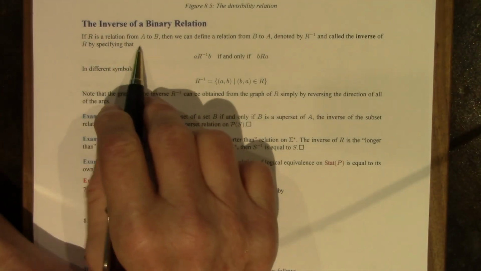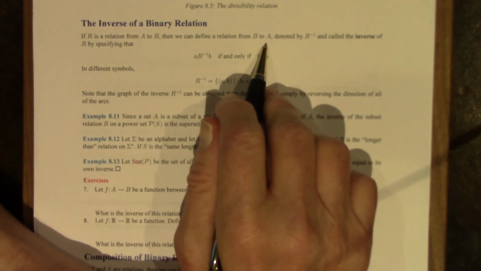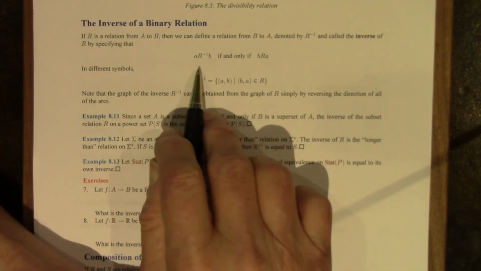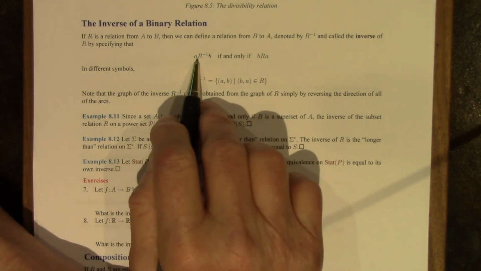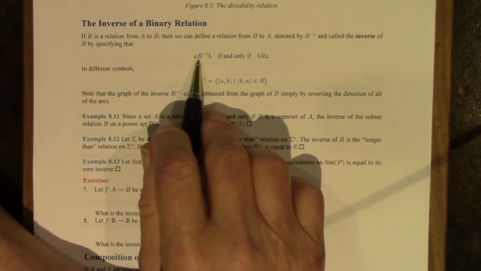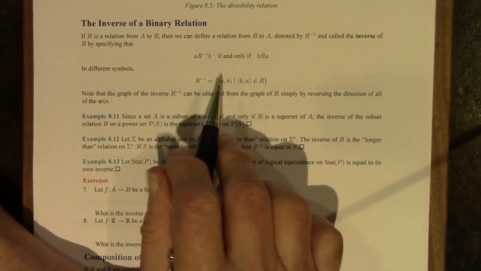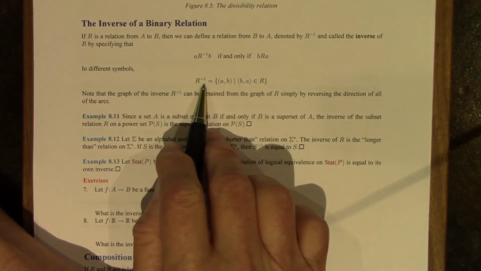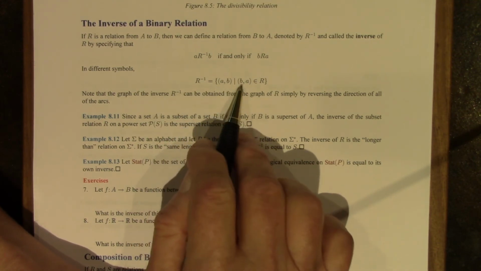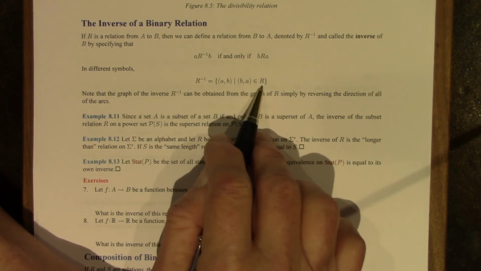If R is a relation from A to B, we can define a relation from B to A, denoted by R inverse, and call it the inverse of R, simply by reversing the roles of A and B. So A is related to B by R inverse if and only if B is related to A by R. Another way to write the inverse is as the set of ordered pairs AB for which the reverse ordered pair BA belongs to the original relation.